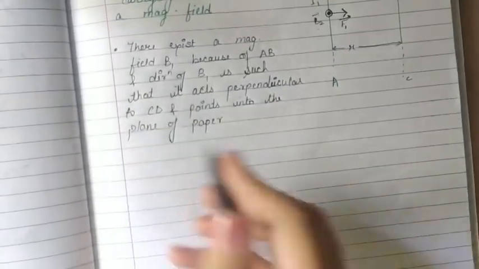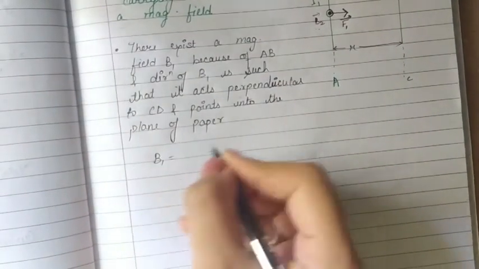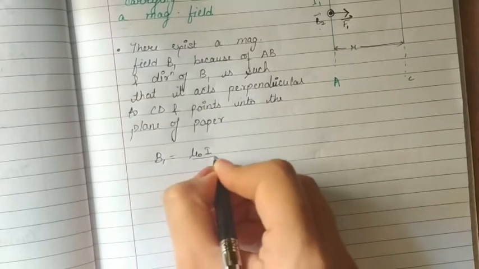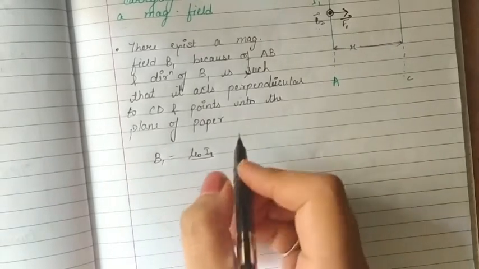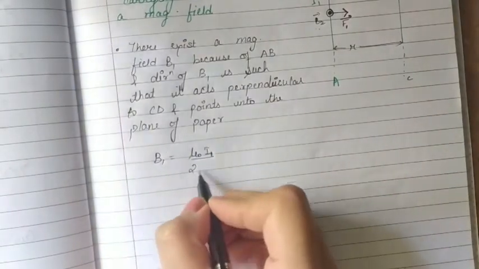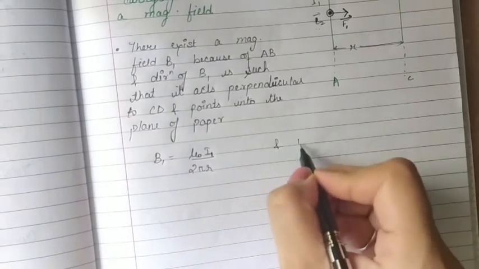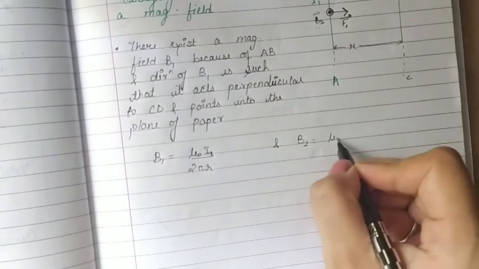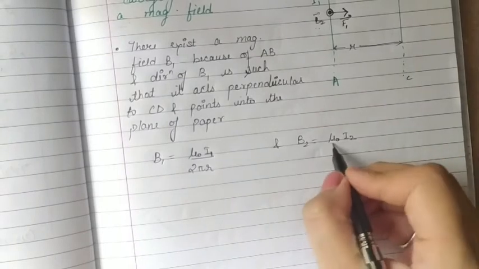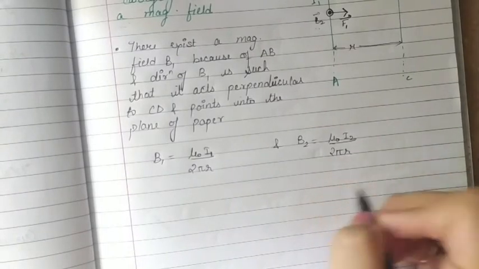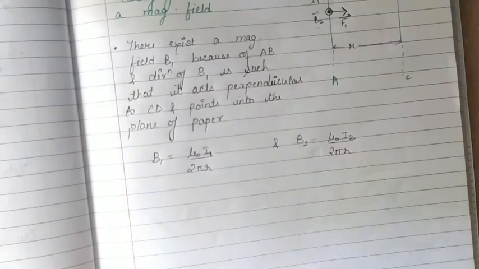So B1 has magnitude mu naught I1 upon 2 pi r, because B1 is produced by the current I1, and B2 is equal to mu naught I2 upon 2 pi r, because the distance is r from both sides.